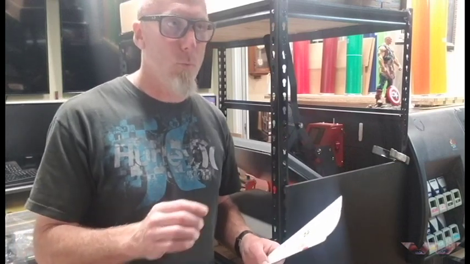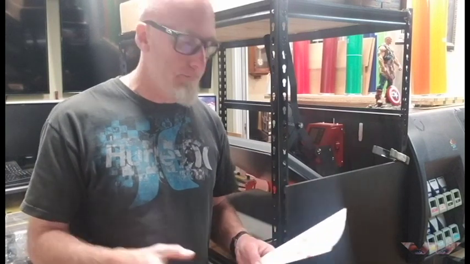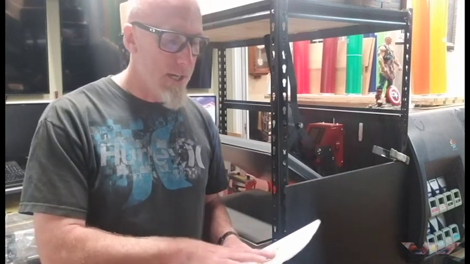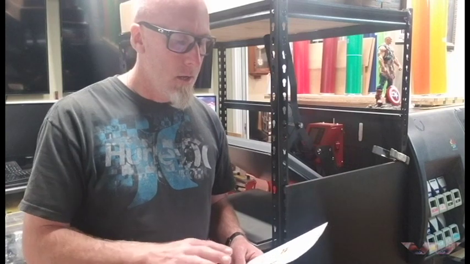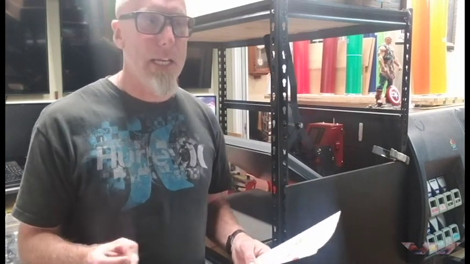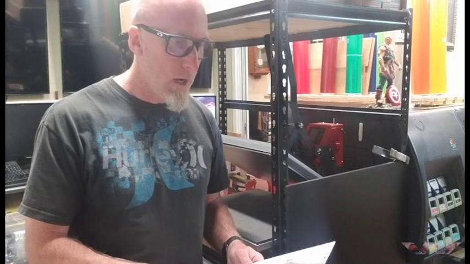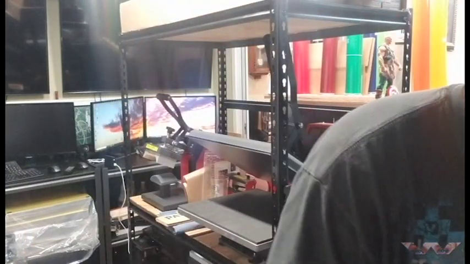Weeding meaning you don't have to remove the background of whatever it is you're transferring. And this particular item is for dark to light, meaning if you have a white toner capable printer, that's what this is really used for. And so what I have here, let me show you.